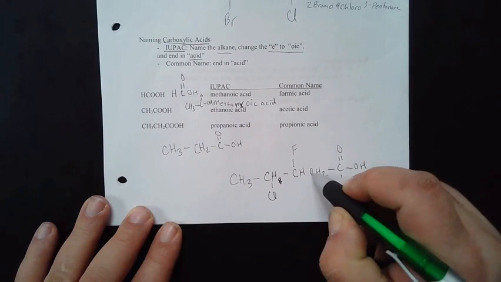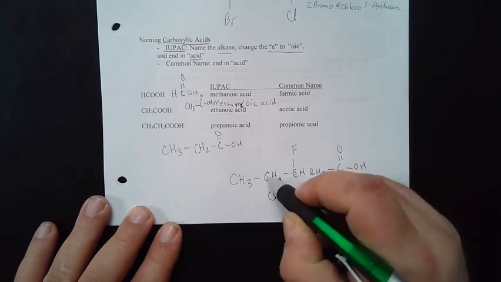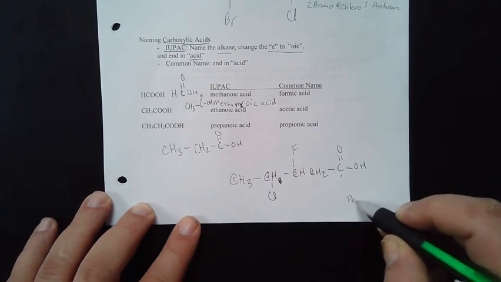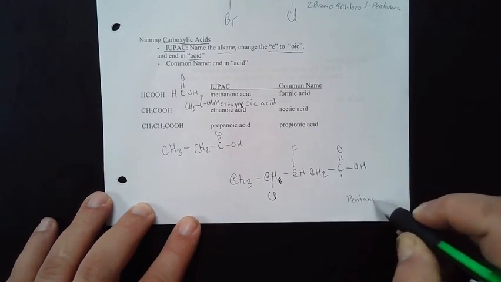So this is going to be our first one because it's at the double bonded. 2, 3, 4, and then 5. So we have 5. That makes it a penta. So this is going to be a pentanoic acid.